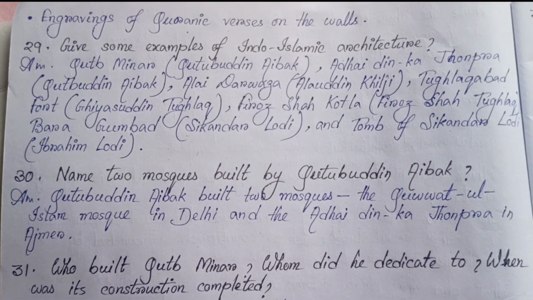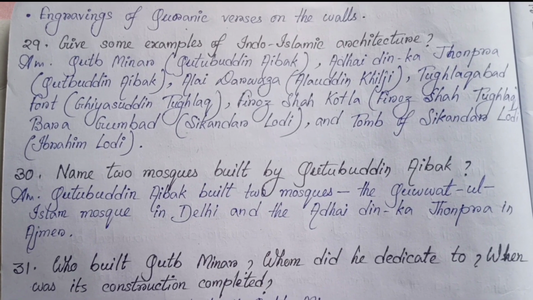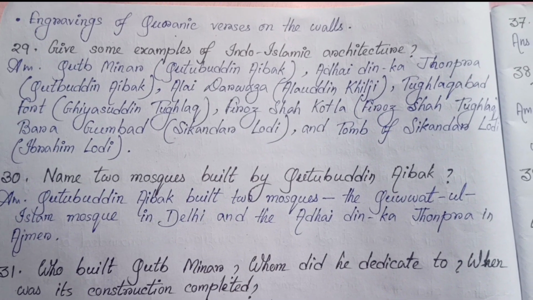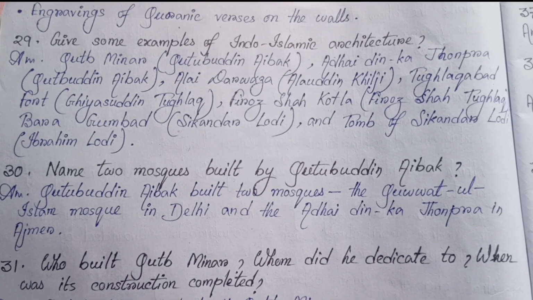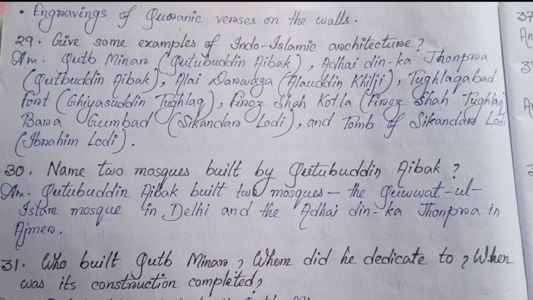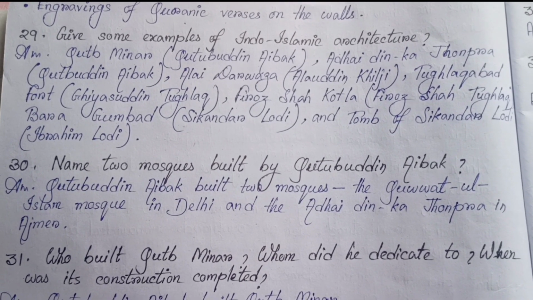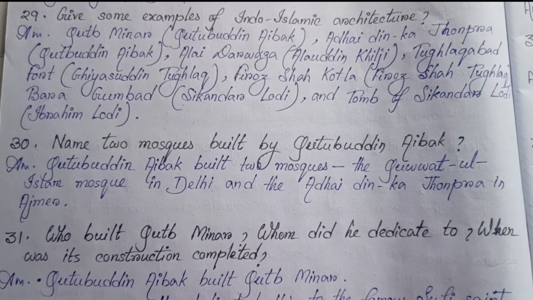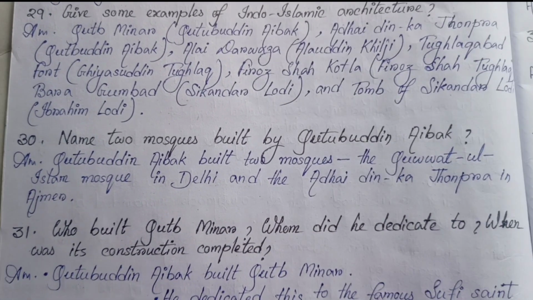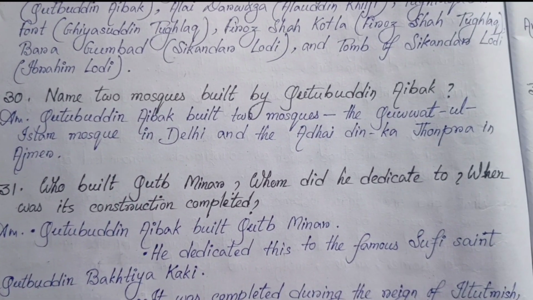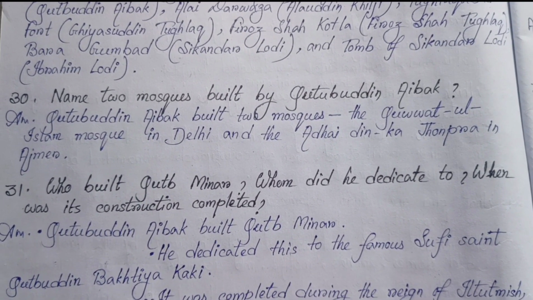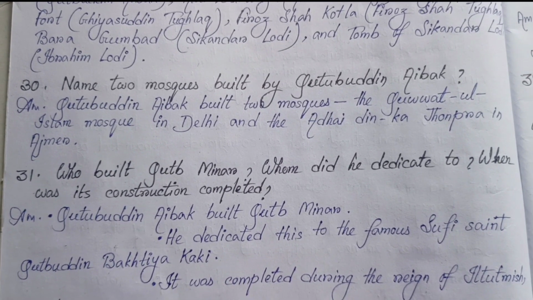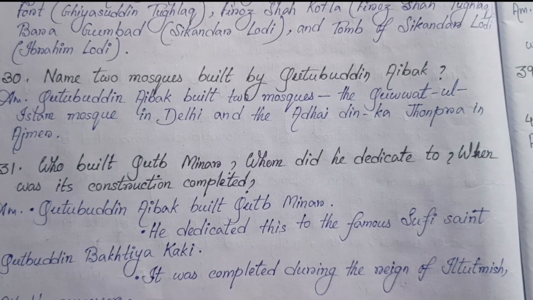Number 29. Give some examples of Indo-Islamic architecture. Qutub Minar, Qutubuddin Aibak; Adhai Din Ka Jhonpra, Qutubuddin Aibak; Alai Darwaza, Alauddin Khilji; Tughlaqabad Fort, Ghiyasuddin Tughlaq; Firoz Shah Kotla, Firoz Shah Tughlaq; Bara Gumbad, Sikandar Lodi; and Tomb of Sikandar Lodi, Ibrahim Lodi. Number 30. Name 2 mosques built by Qutubuddin Aibak. Qutubuddin Aibak built 2 mosques, the Quwwat ul Islam Mosque in Delhi and the Adhai Din Ka Jhonpra in Ajmer.